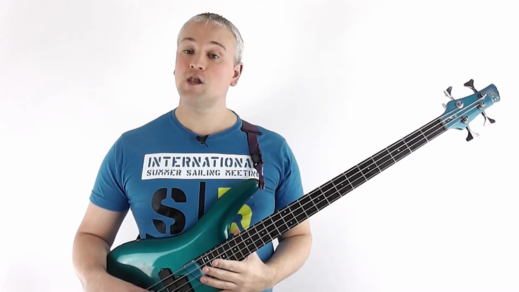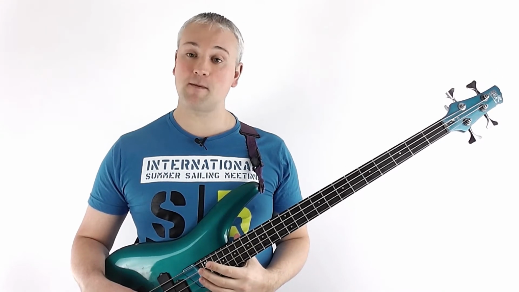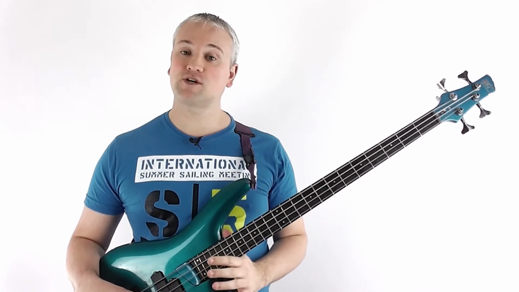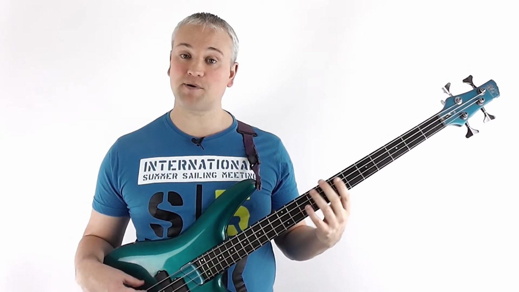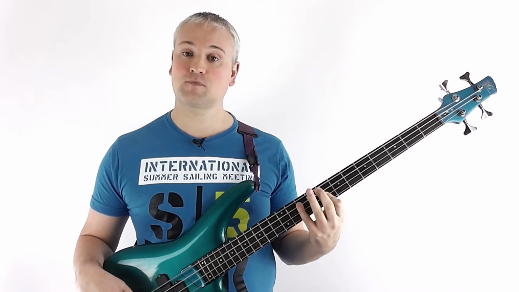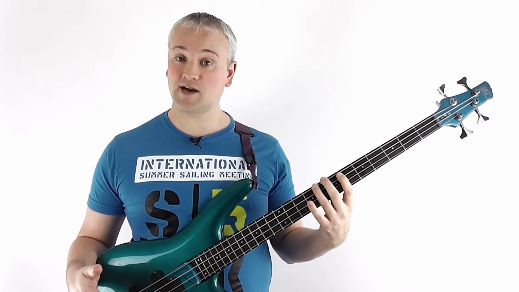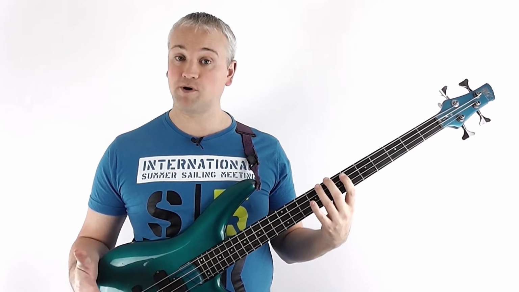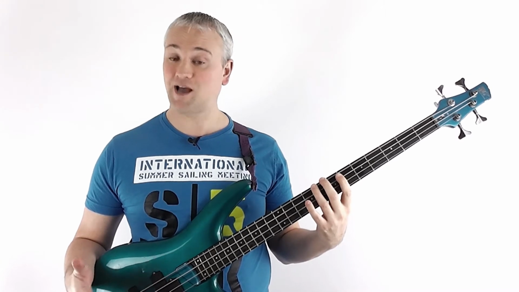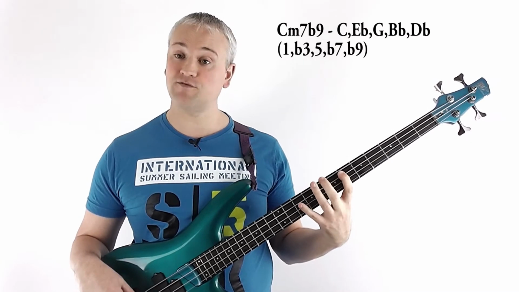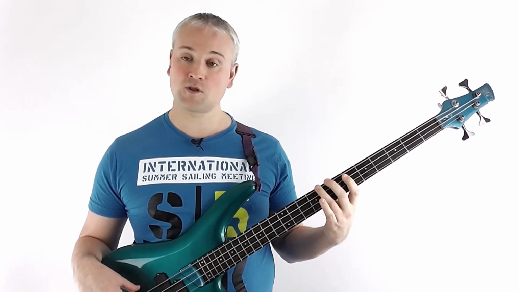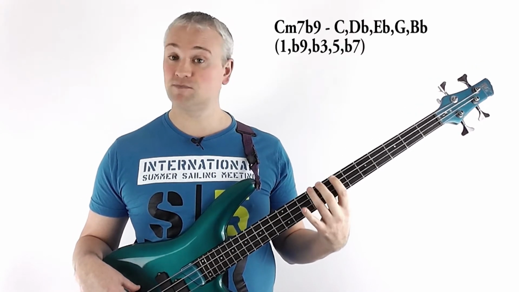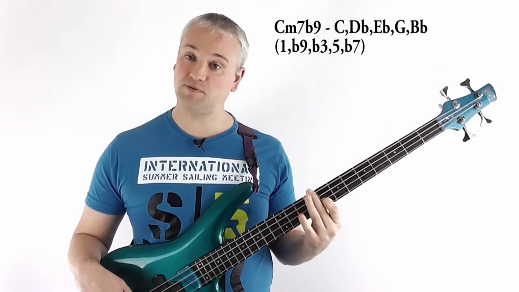Okay. Now let's try some altered extensions from a minor 7 chord. So we'll look at the C minor 7 flat 9. So play a C minor 7 arpeggio, and then we add the flat 9, the D flat. We can play it in the upper or lower octave. So here it is in the higher octave, C, E flat, G, B flat, D flat. Or in the lower octave, C, D flat, E flat, G, B flat.